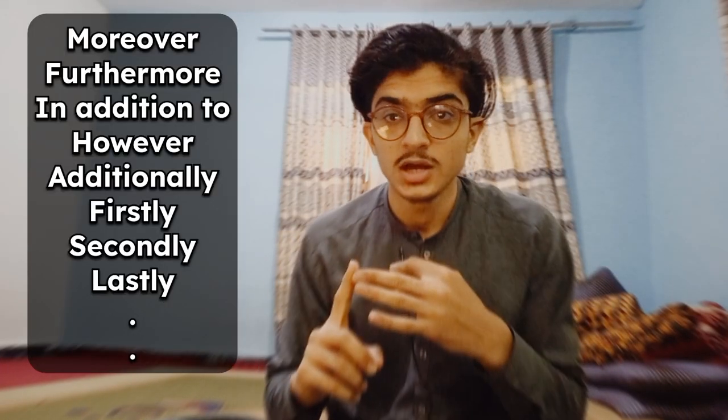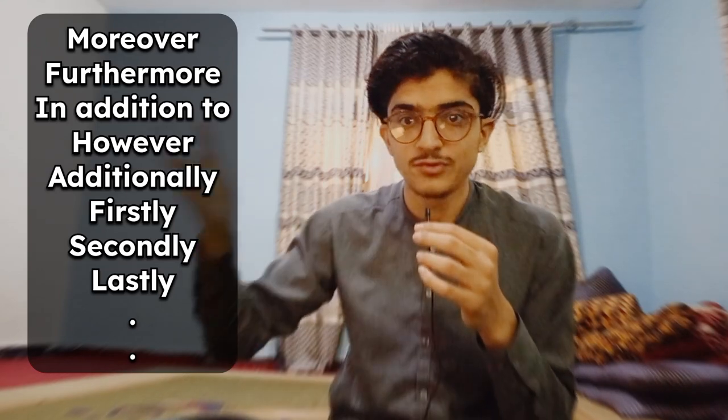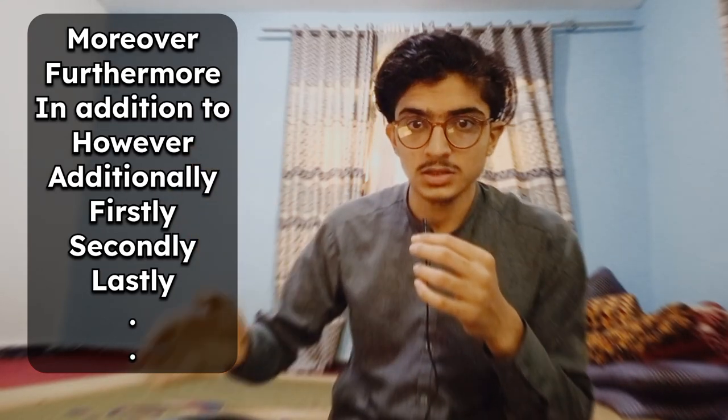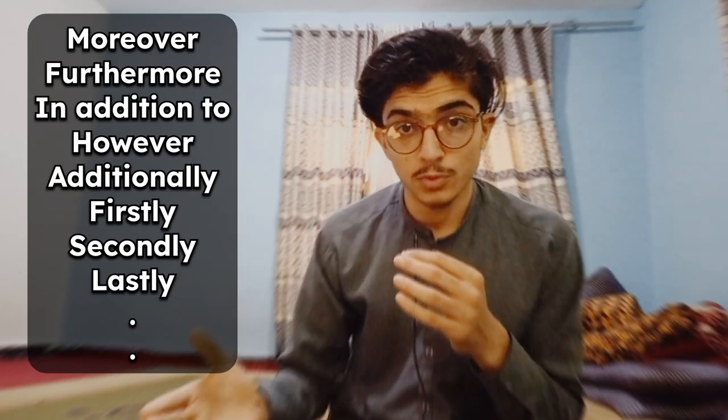Another tip is use transition words. After the topic sentence you have to write a few supporting sentences, and in supporting sentences you have to use transition words like furthermore, however, additionally, in addition to, firstly, secondly, lastly, like this. And when you are done writing the supporting sentences, then you have to write the concluding sentence.